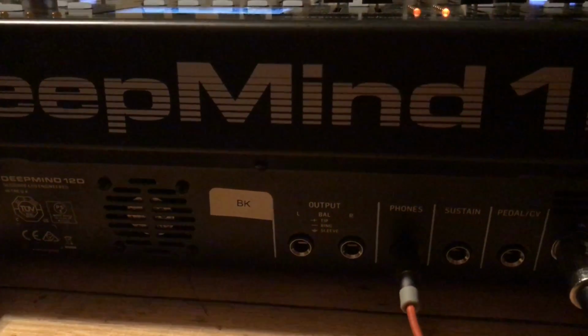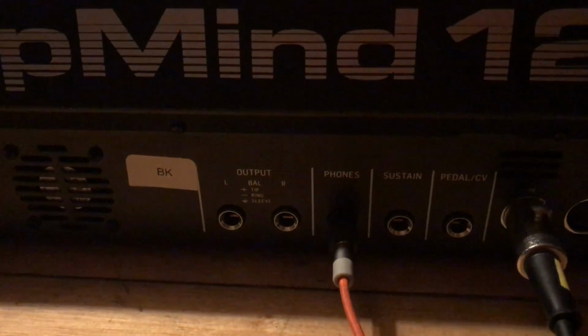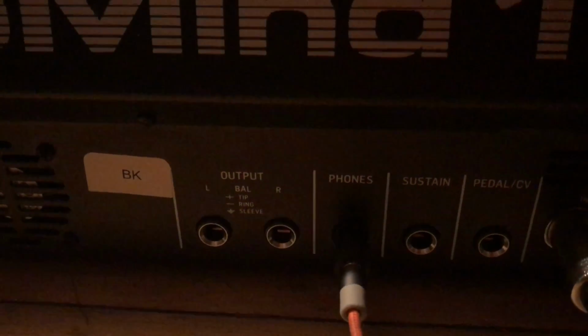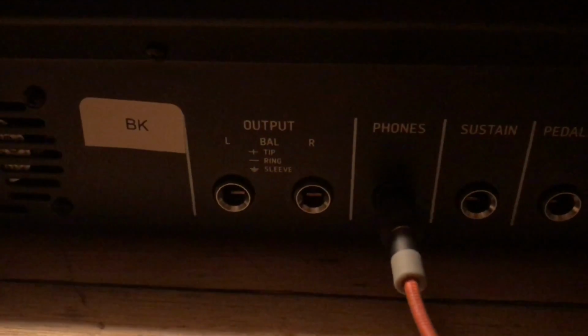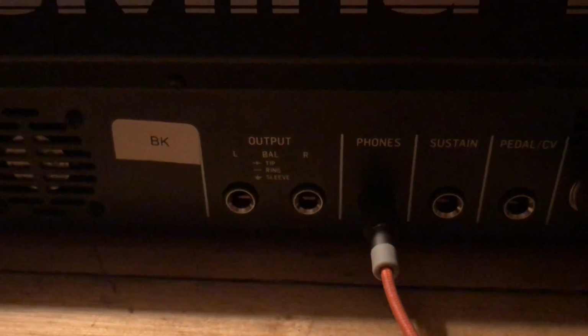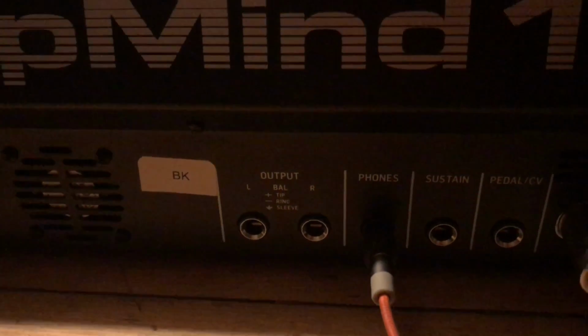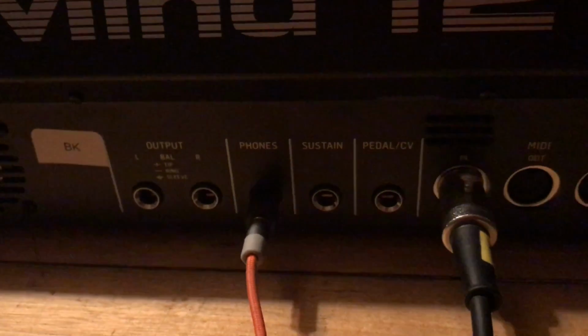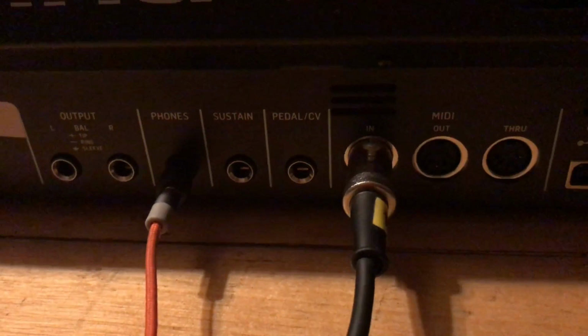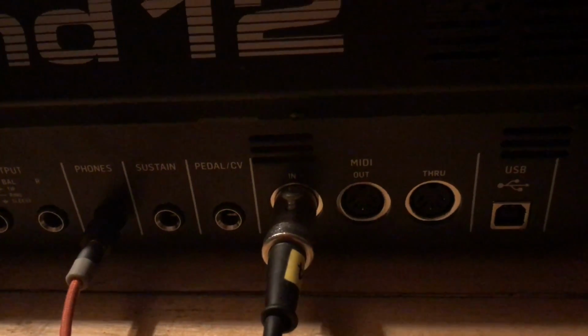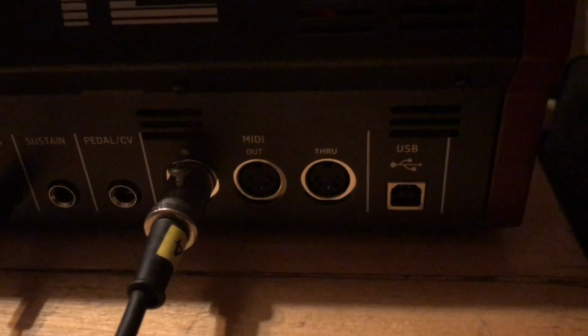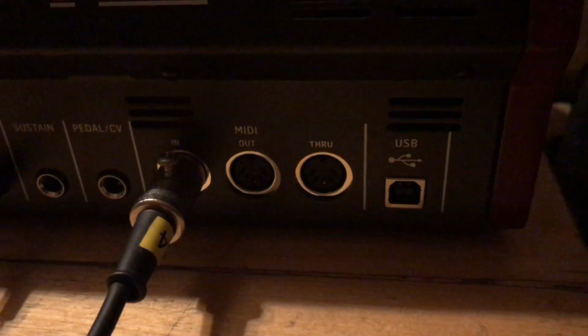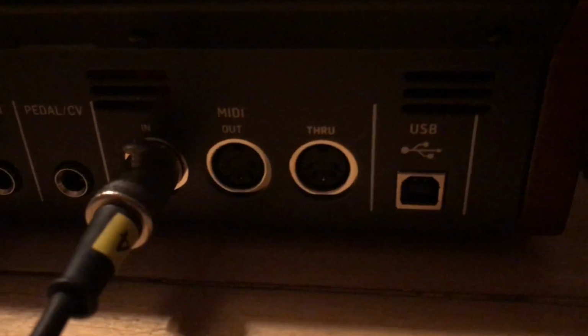When you first power it on, you'll hear it spin up, but it's there to keep those voice cards cool. Outputs, just a stereo pair, but they are servo sensing, so they will switch to balanced if you put balanced jacks in there. Headphone output, sustain pedal, CV, so we can have a little bit of CV control. MIDI in, out, and thru. Always good to see that there on DIN plugs.